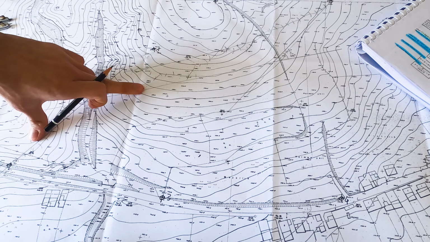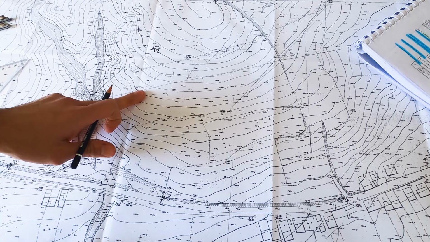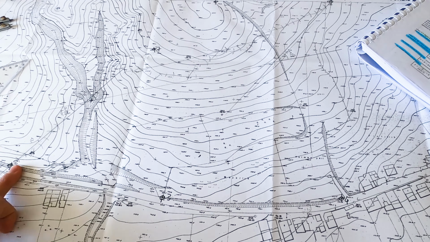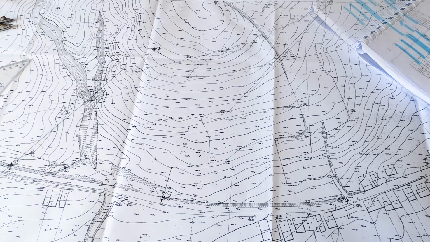After this, we have to achieve the horizontal alignment. How to get the horizontal alignment in here? First, we have to compute the length of the horizontal alignment using this.